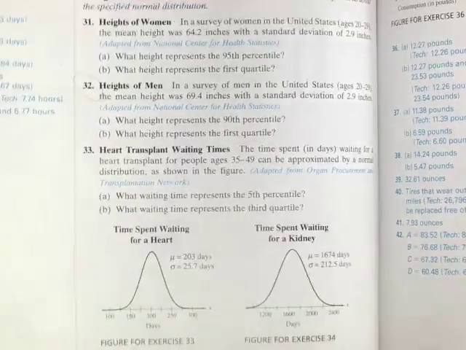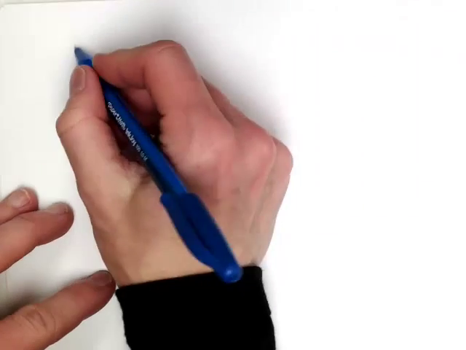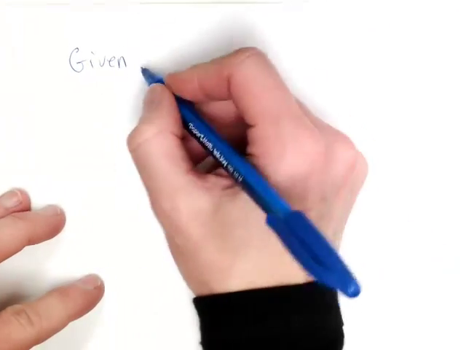So let's go ahead and put down what's given in that problem. First, we're given a normal distribution.